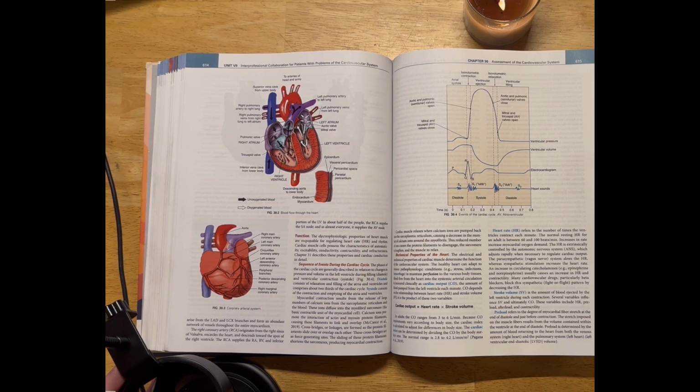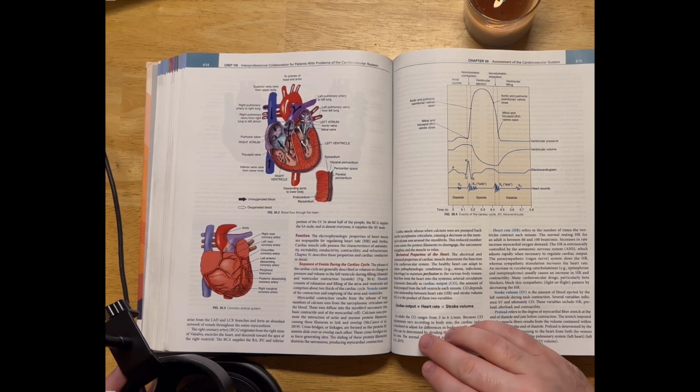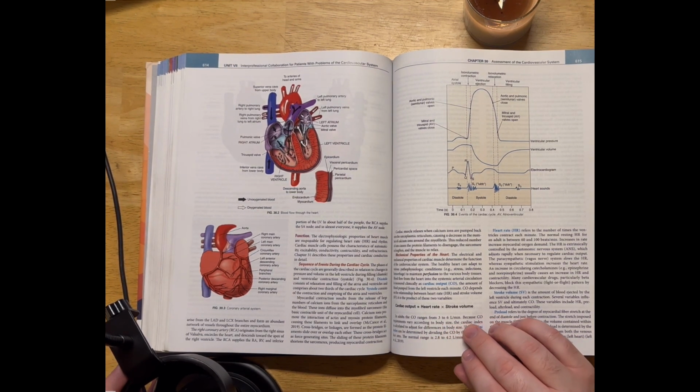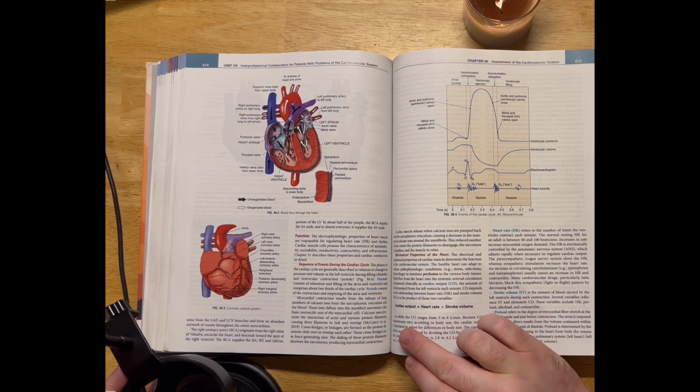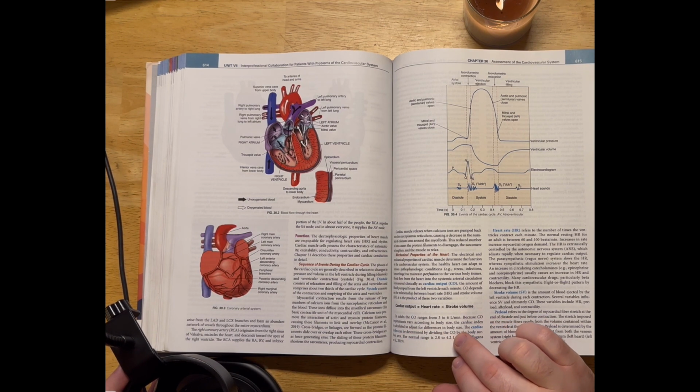The amount of blood pumped from the left ventricle per minute, relative to body surface area.